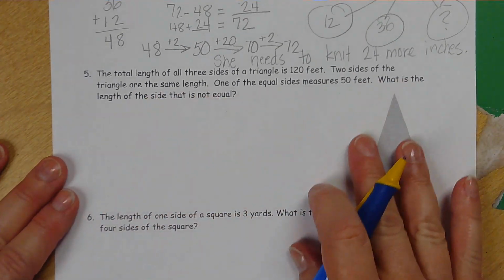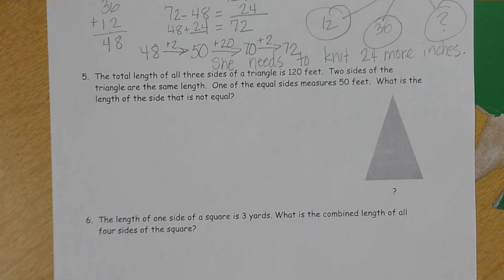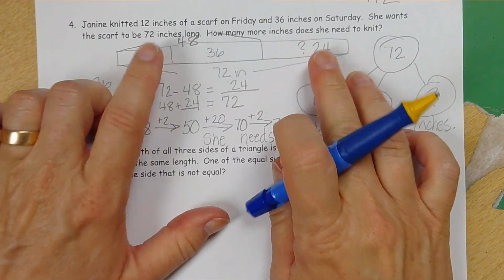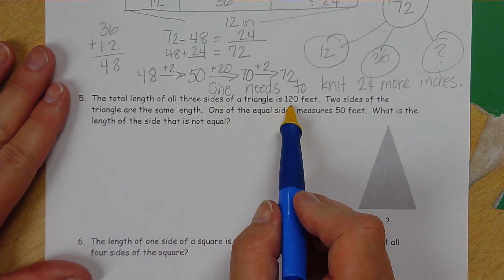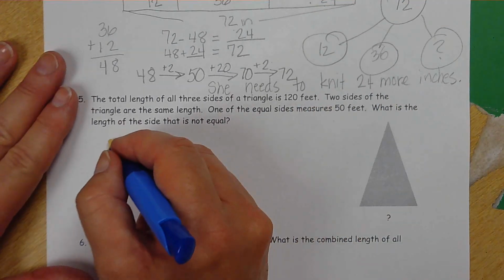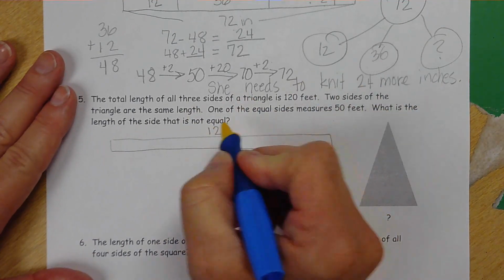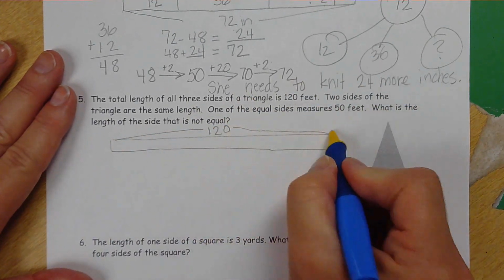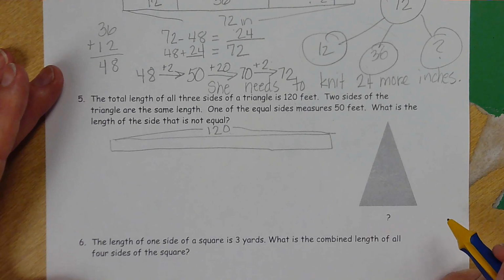The total length of 3 sides of a triangle is 120. The 2 sides of the triangle are the same length. One of those equal sides is 50 feet. What is the length of the side that is not equal? Okay, we've got a 3-parter again. How much is the whole triangle? The total length of 3 sides is 120 feet. That's my whole. 120. And we're talking about feet this time. So the whole thing is 120.